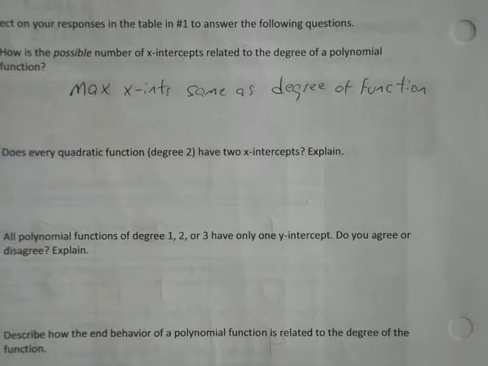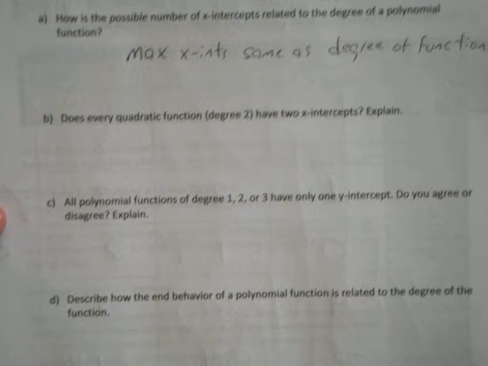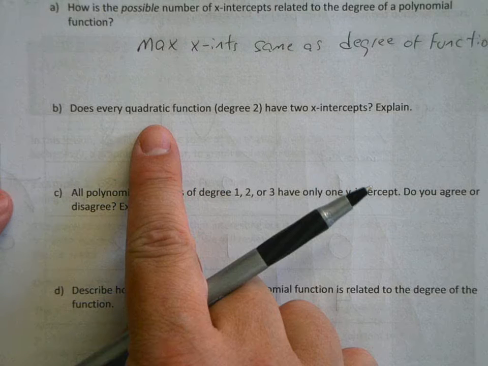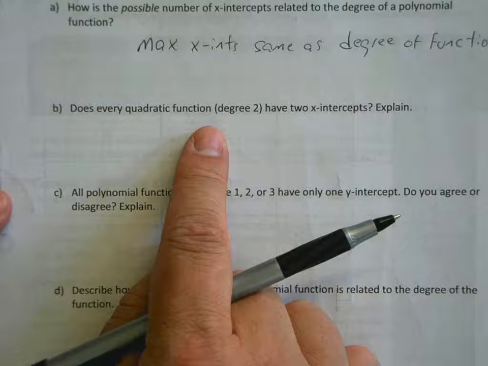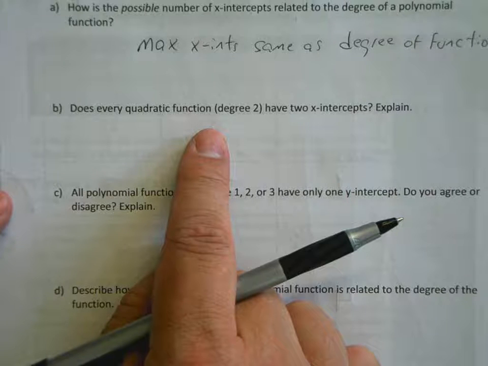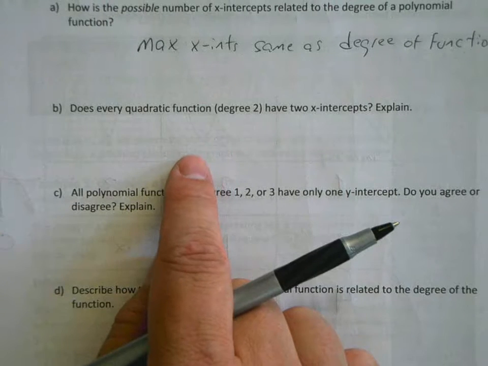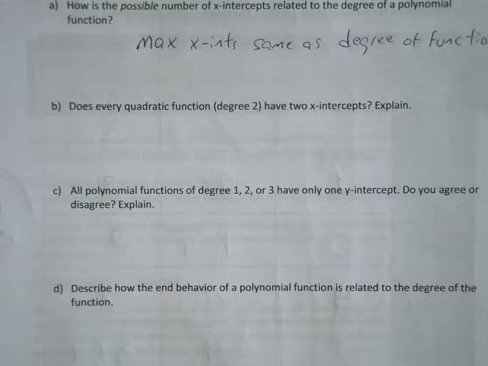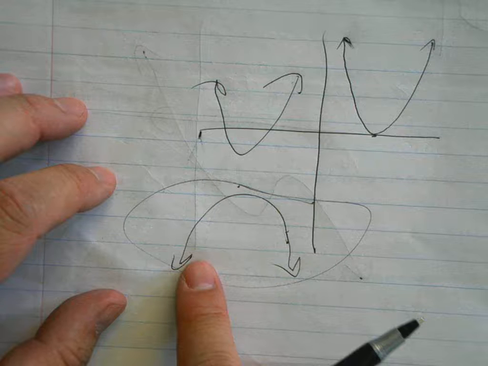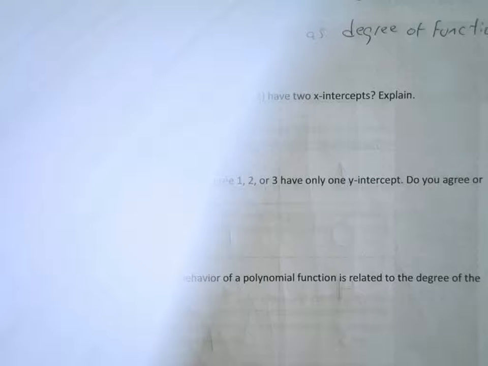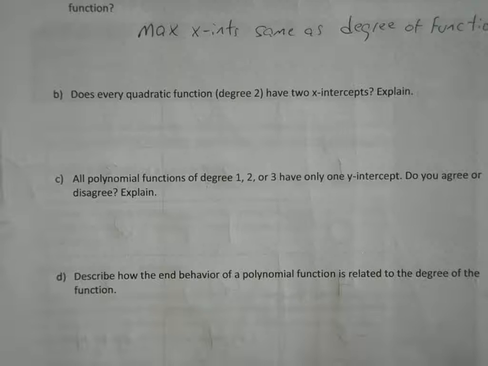Okay. Does every quadratic function have 2 x-intercepts? No. I showed you some that don't. For example, this one has none. Okay, so no. What's that? Linear ones will have 1 x-intercept, always. Okay.